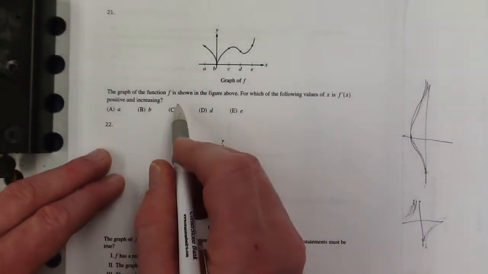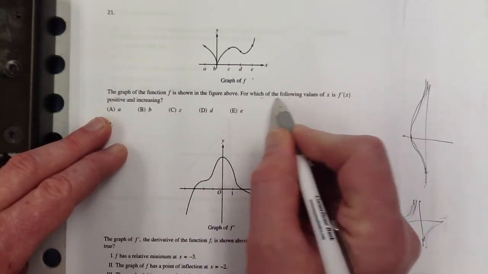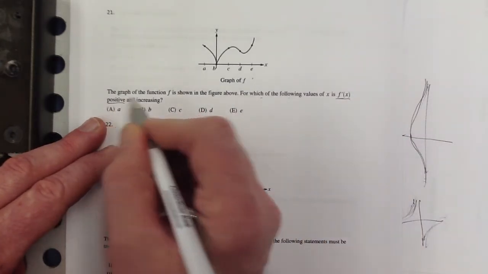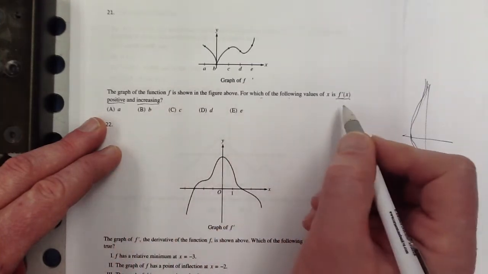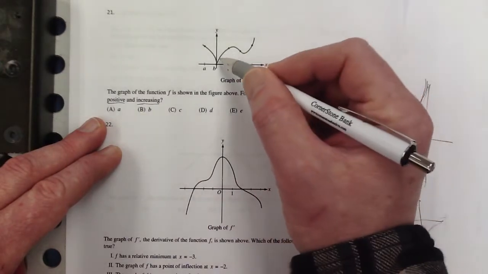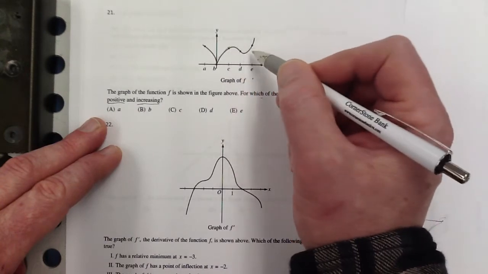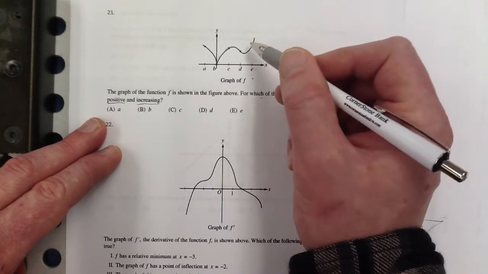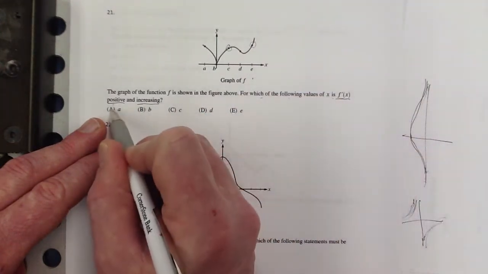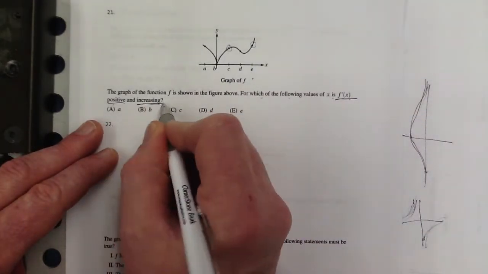All right. The graph of the function f is shown in the figure above. For which of the following values of x is f prime of x positive and increasing? Okay, for f prime to be positive, that means positive slopes. That happens from here to here and from here to here. So looking at just where f prime is positive, C and E are the contenders. What does it mean for f prime to be increasing?